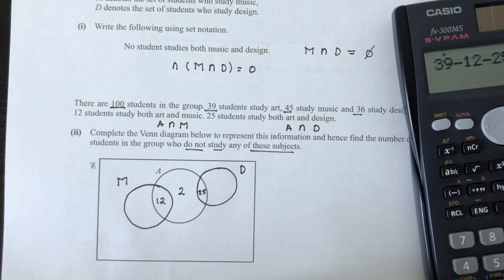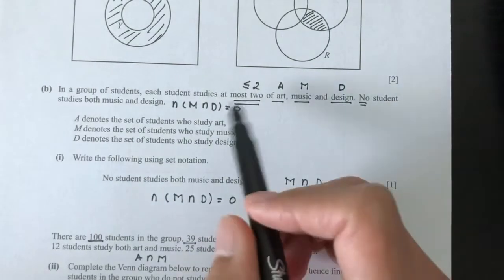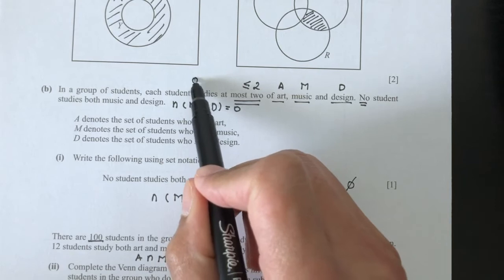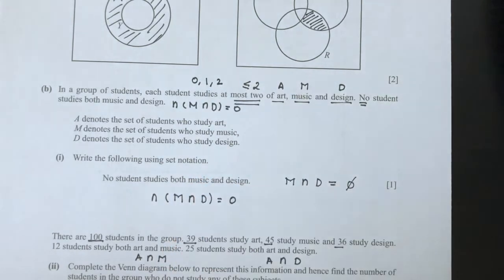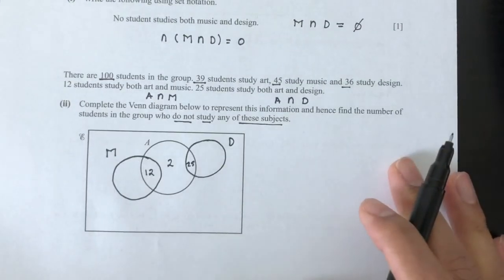But according to the question, it is possible. Yep, it is possible, because at most 2 means it can be 0, 1 or 2. Okay, so it is possible. That is good to know.